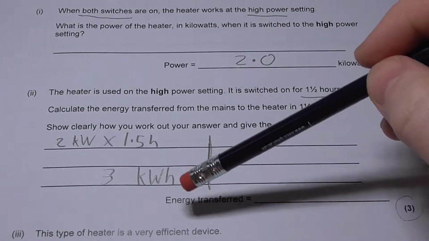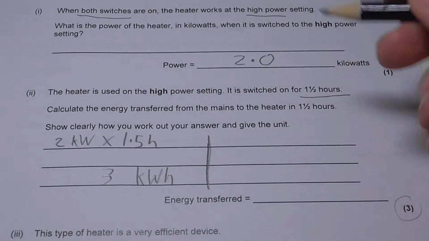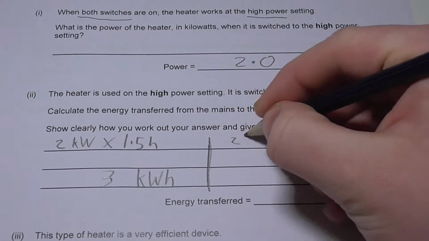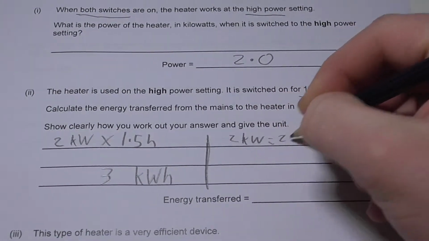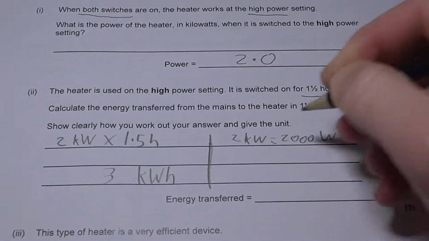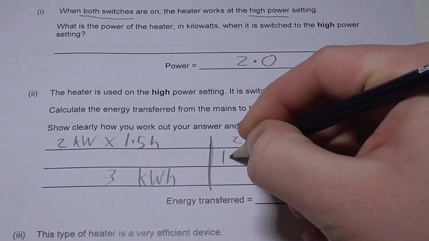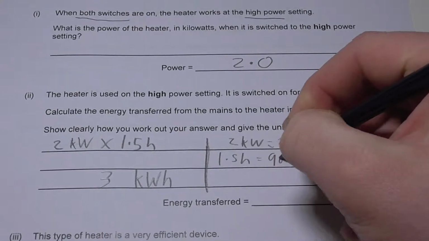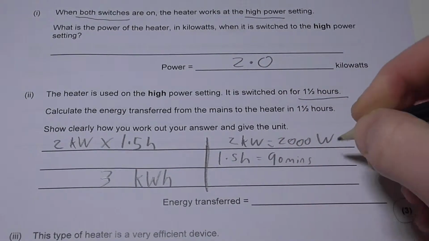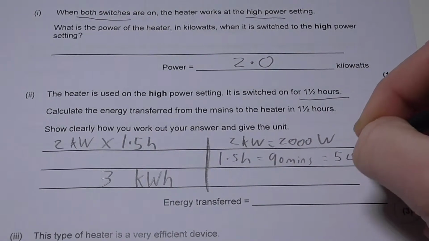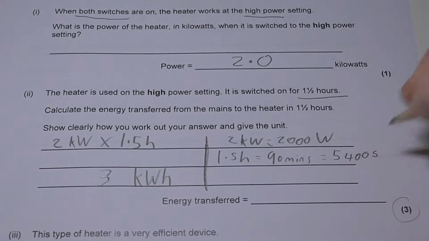Some of you may not have covered that and are using the Joule method, in which case we need to do conversions. So 2 kilowatts is 2000 watts. 1.5 hours is 90 minutes, which is 5,400 seconds.